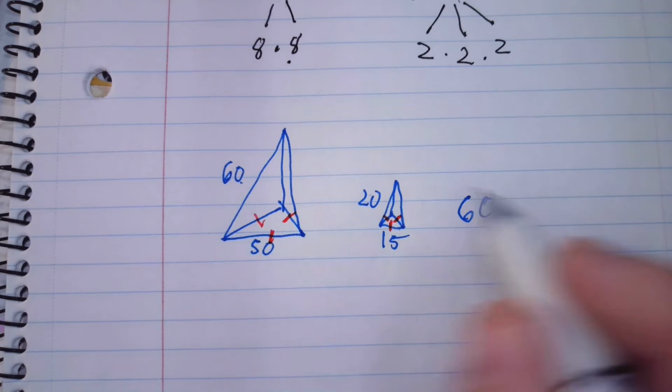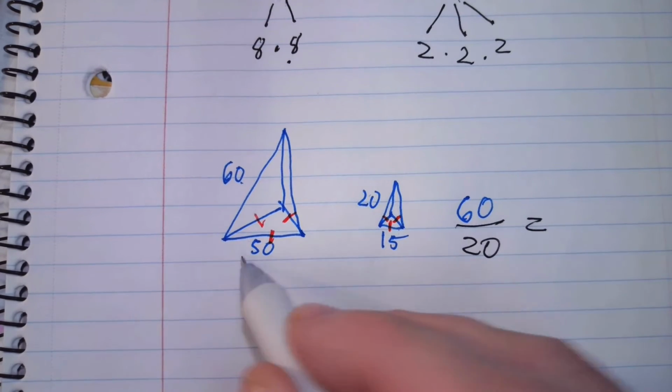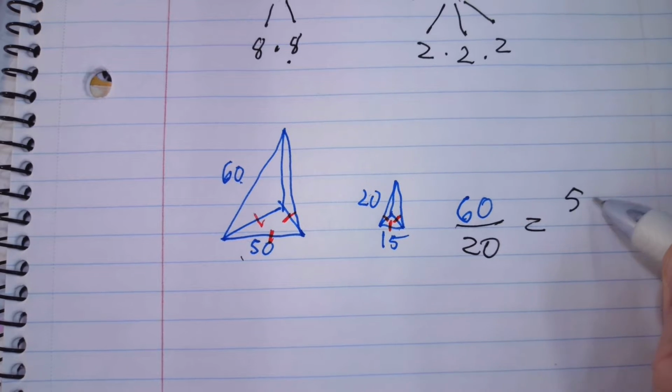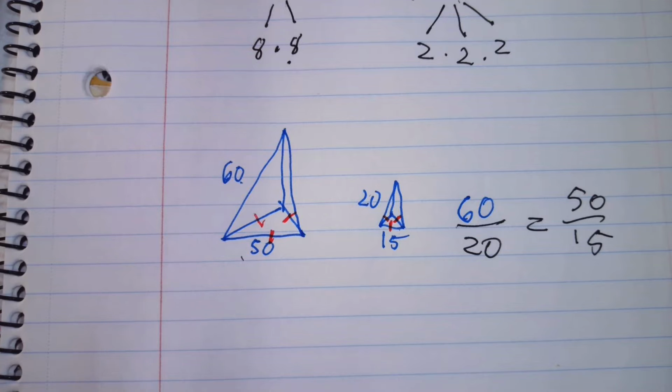So 60, what number does 60 go with probably? 50, what number does 50 go with probably? Okay, let's see if those ratios are equal. Are they? Okay.